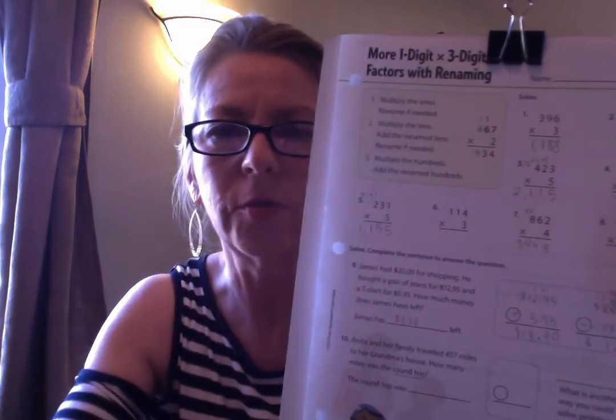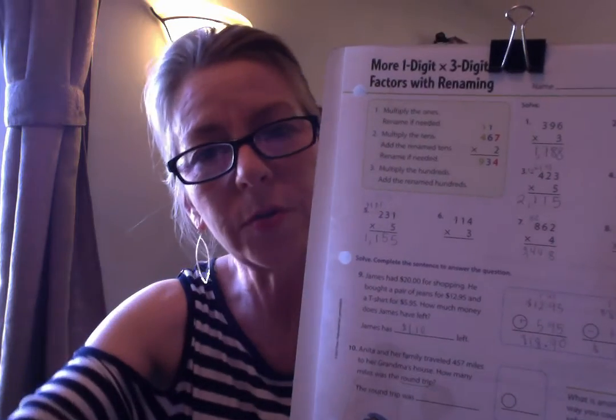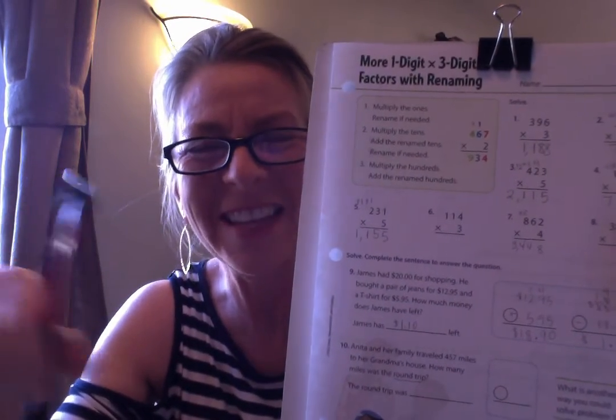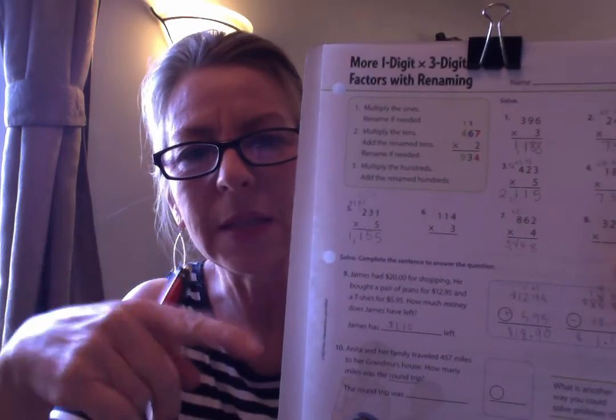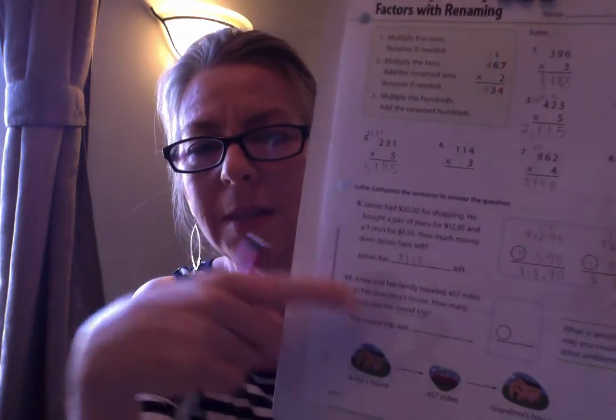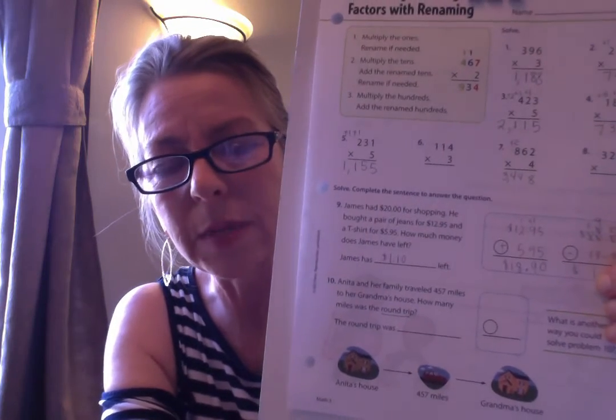So it's like you draw a circle, right? So you go to school and you come back, even though it's at the end of the day. So a round trip means that way and back, okay? So let's see. She traveled 457 miles to her grandmother's house, okay? And they want to know what the round trip is. So it's going to be double that. The round trip would be double.